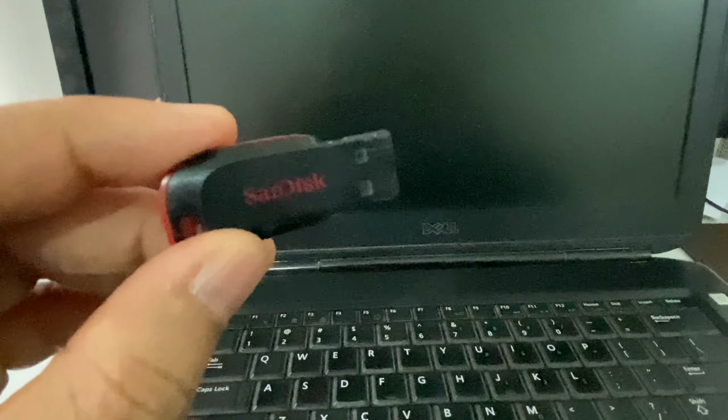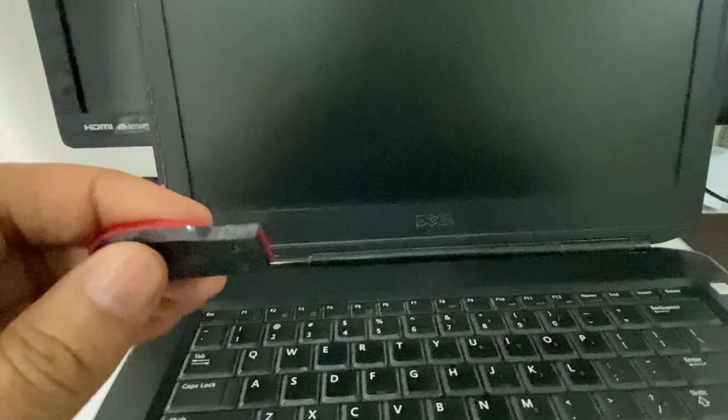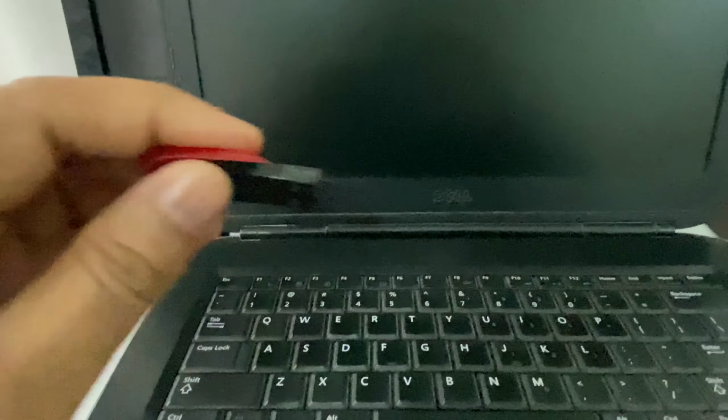Now I will show you how to boot from your pen drive. So this is my laptop. First I will connect my pen drive.